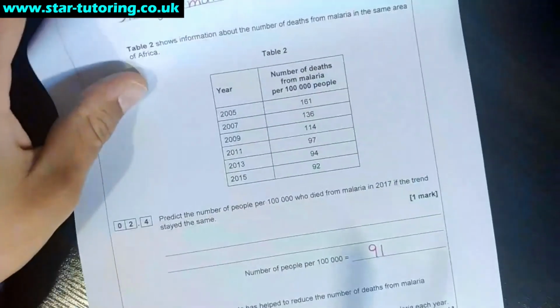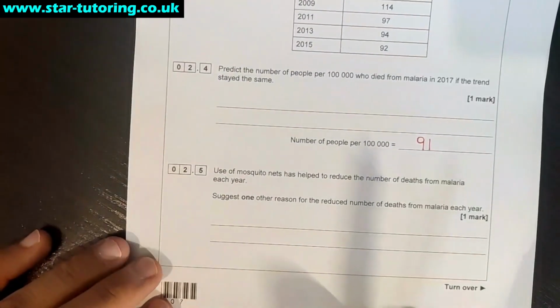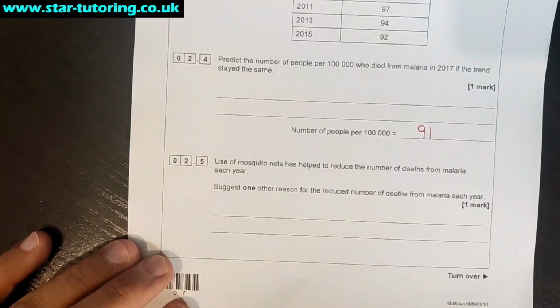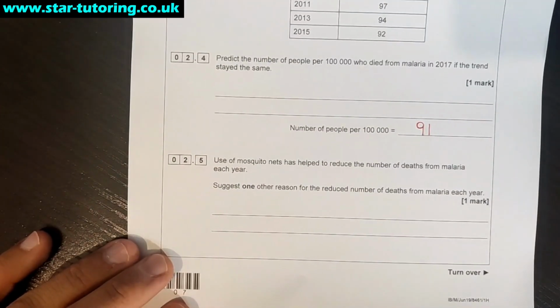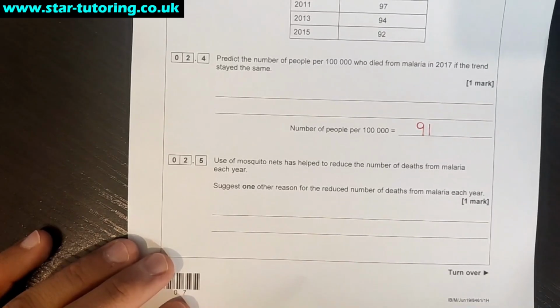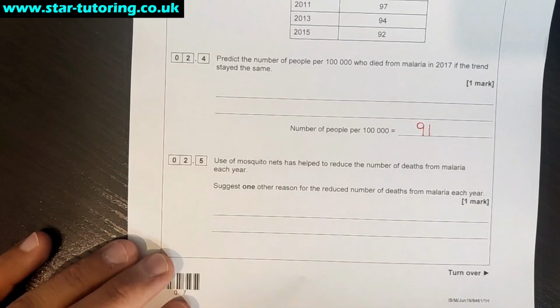Right, so then we go to the next part, and it says, question 2.5, use of mosquito nets has helped to reduce the number of deaths of malaria each year. Suggest one other reason for the reduced number of deaths from malaria each year. Now, you can write either of the following.